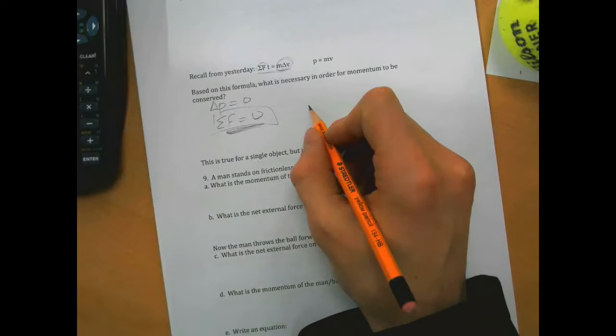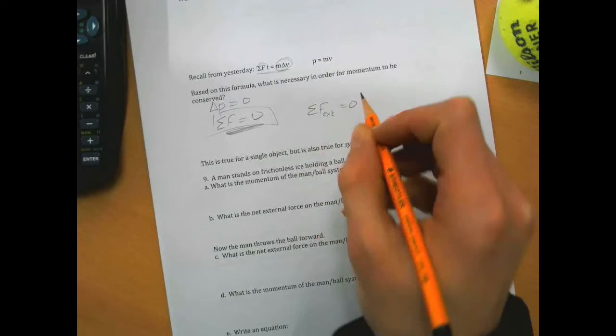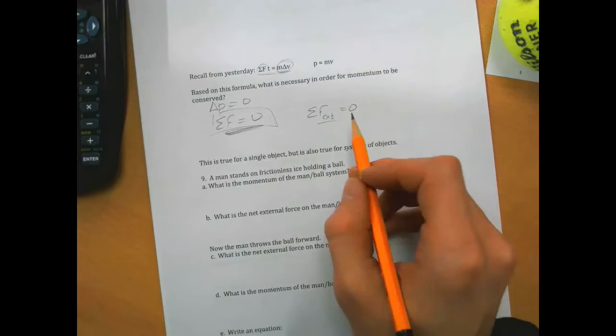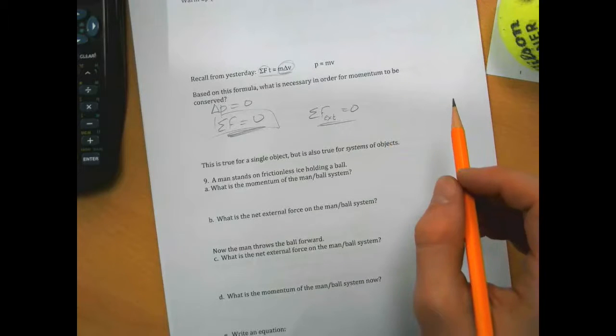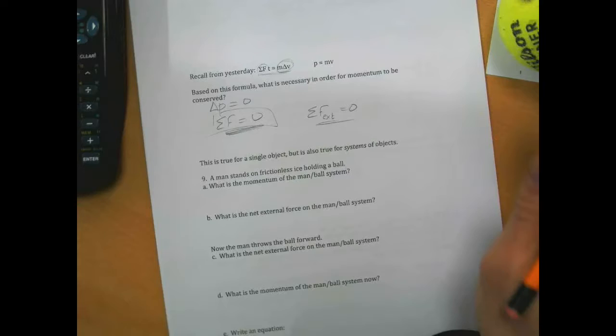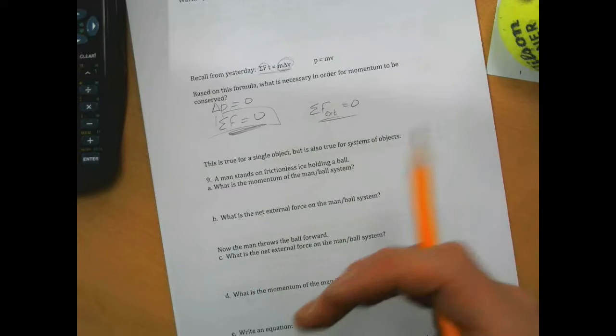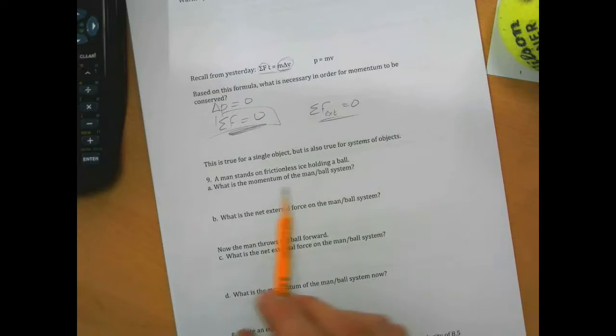Now, technically, this is the net external force acting on an object or a system. So even if one object exerts a force on another object, if the forces those two objects exert on each other are the only forces that are significant, we can say that momentum will be conserved for a system.